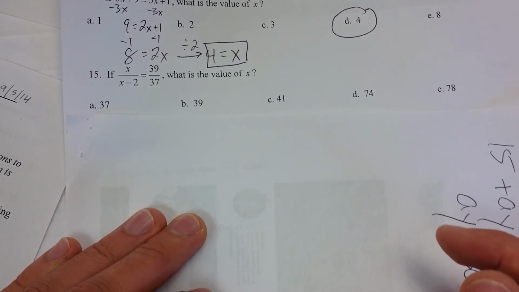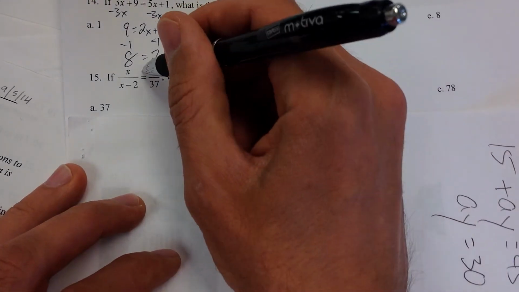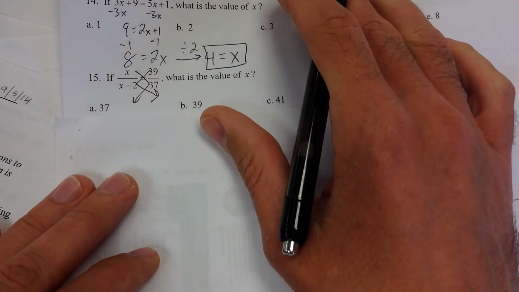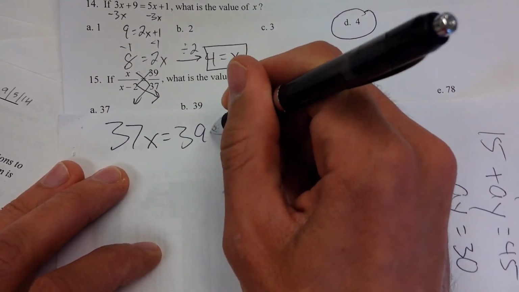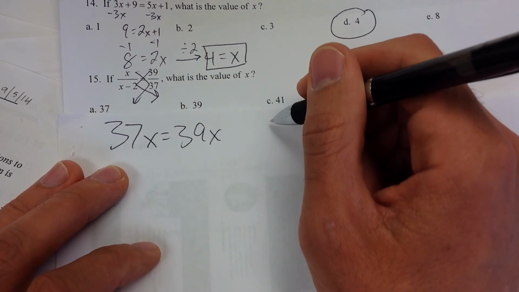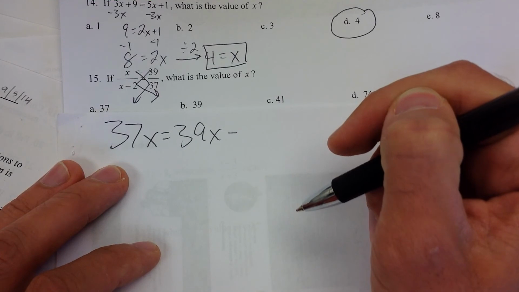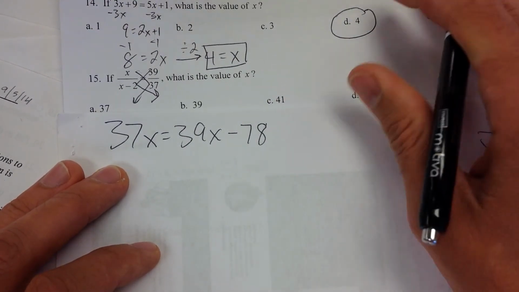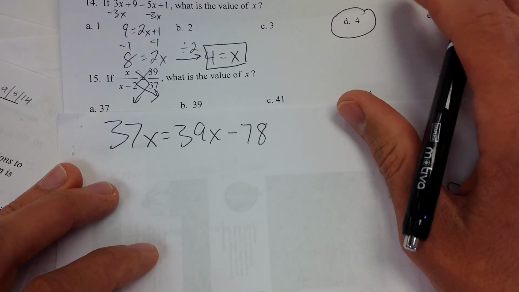I think we're gonna have to multiply the reciprocal of, right? Multiply by the reciprocal. Oh, no, we're gonna cross multiply. I like cross multiplying better. Okay, so 37x equals 39x minus 78. 78. Good. And then we're gonna subtract 39x.